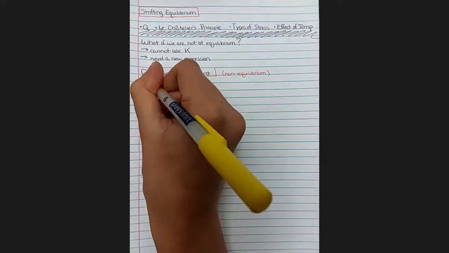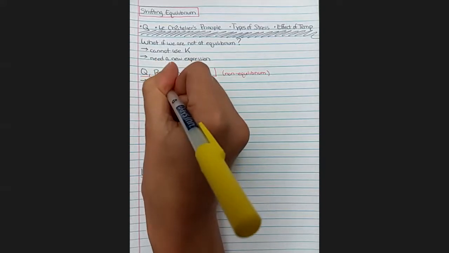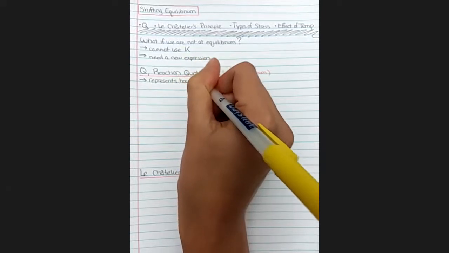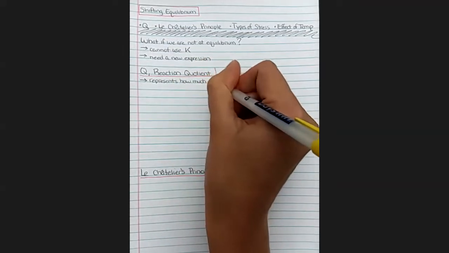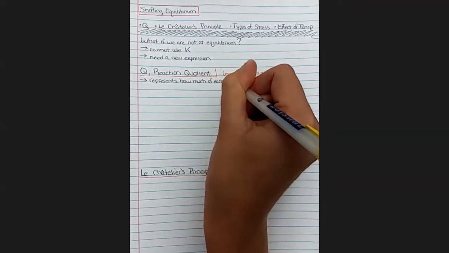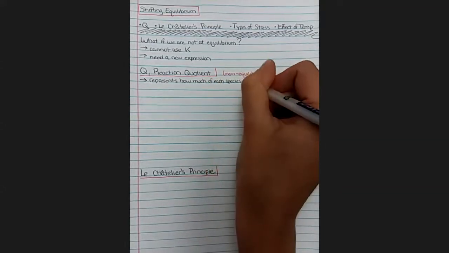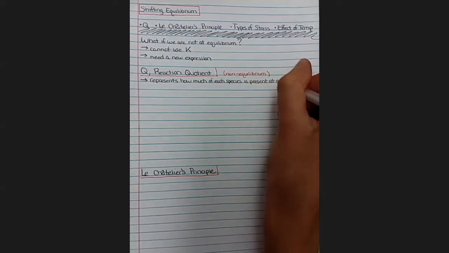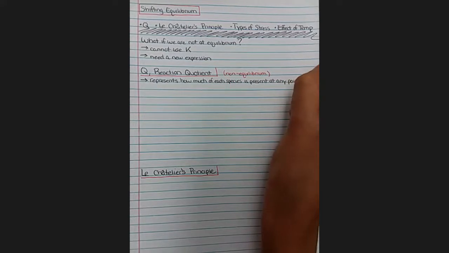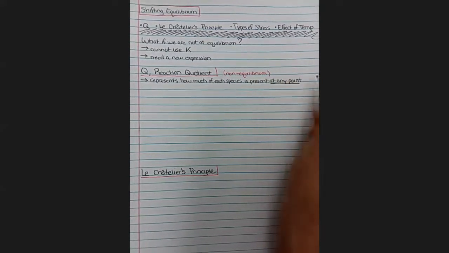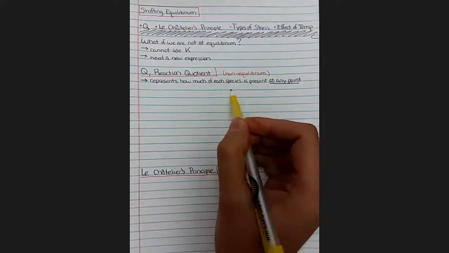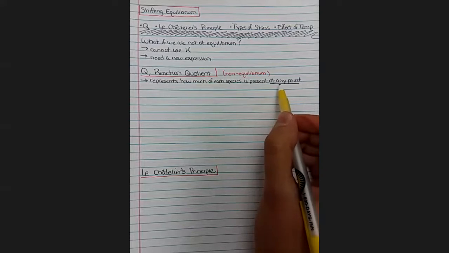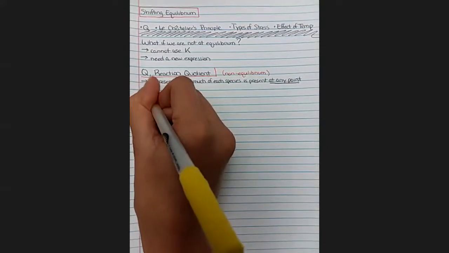So this expression Q, similar to K, represents how much of each species is present at any point. So remember that our K related the amounts of species only at the equilibrium, and Q relates the amount of the species at any point in the reaction.